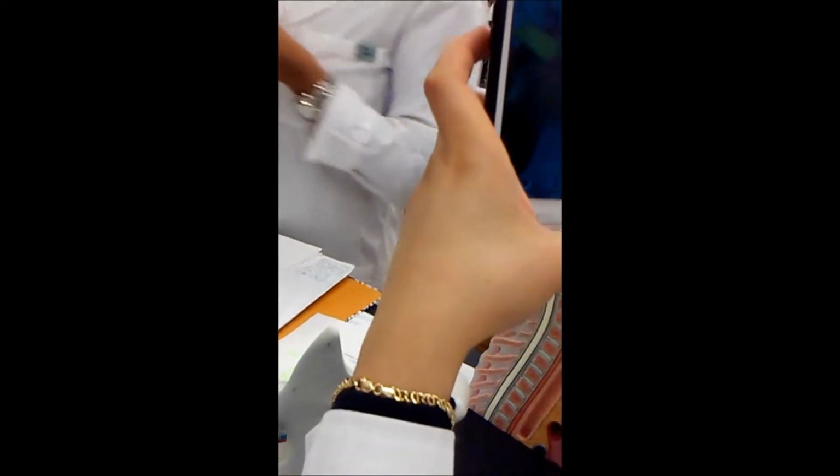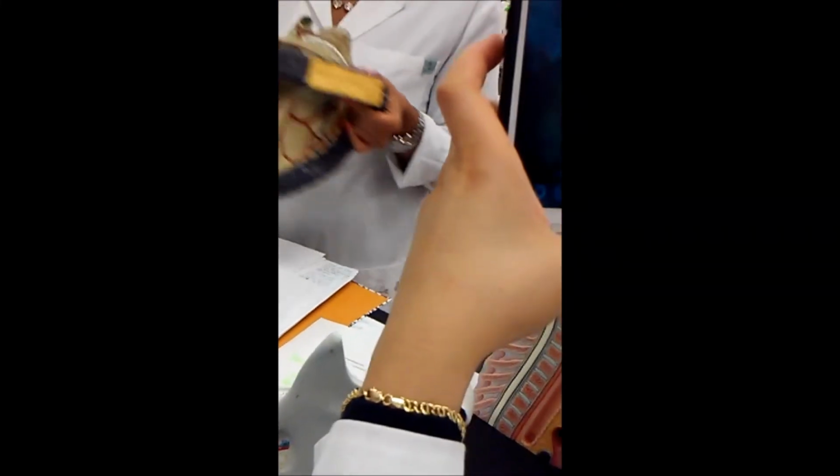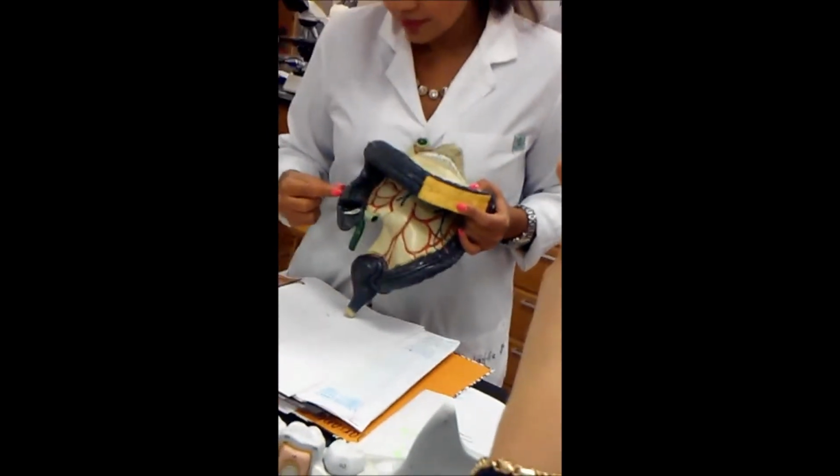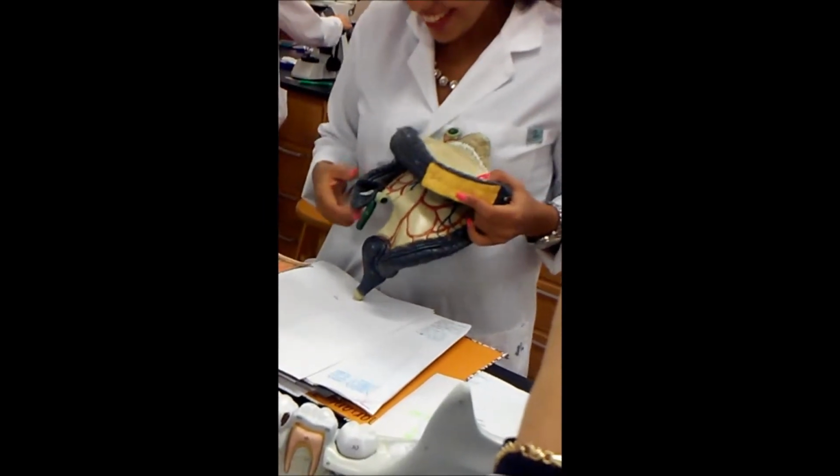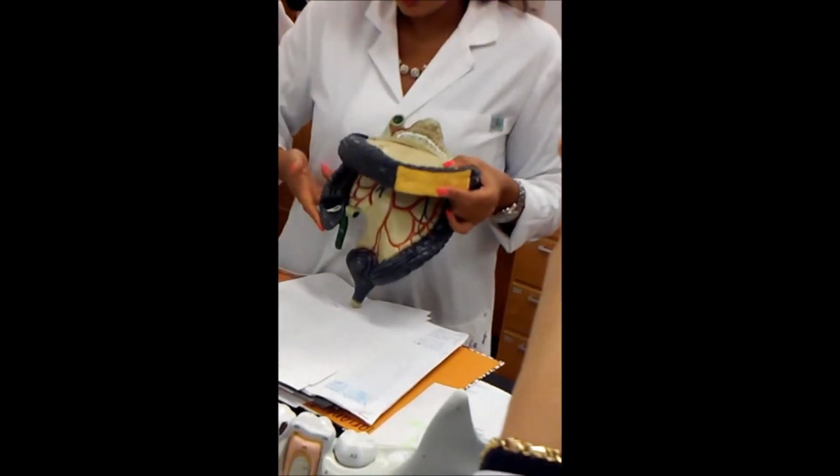No, the ascending is the entire structure. Oh God, it starts with H. No, the H is this one. This one starts with a T. No, the line. The tie. Tinea. Tinea coli. And then the pockets are going to be called the Haustra. Yes, haustra.